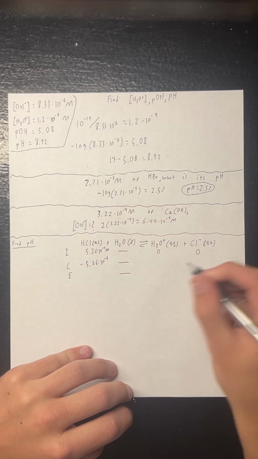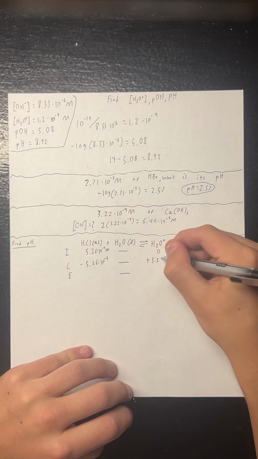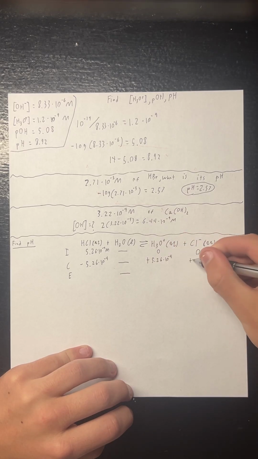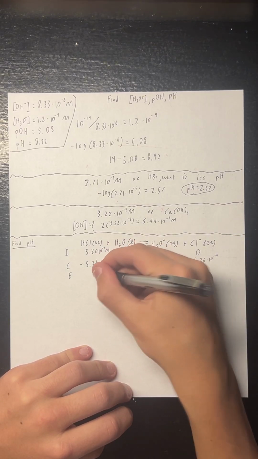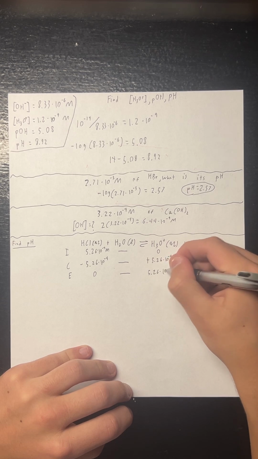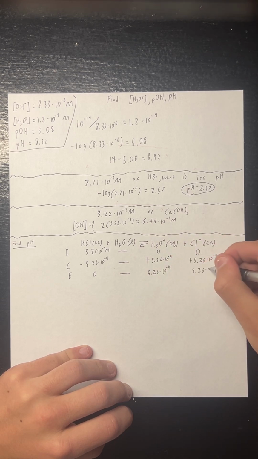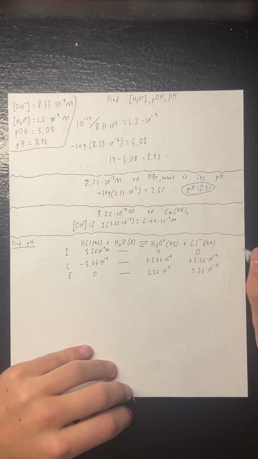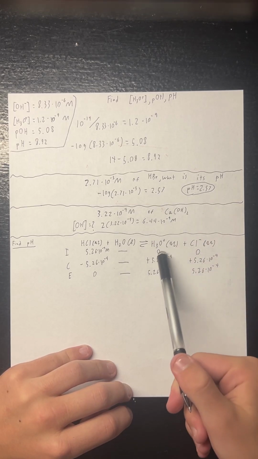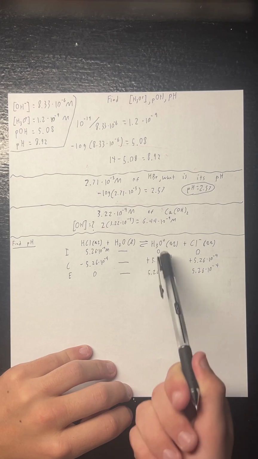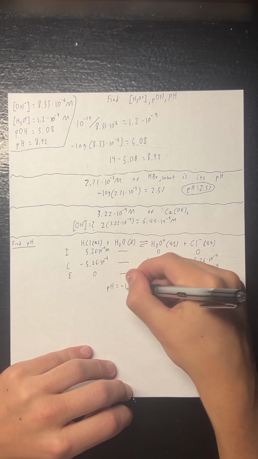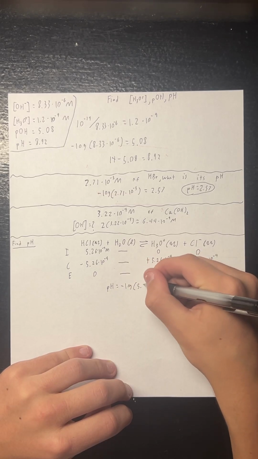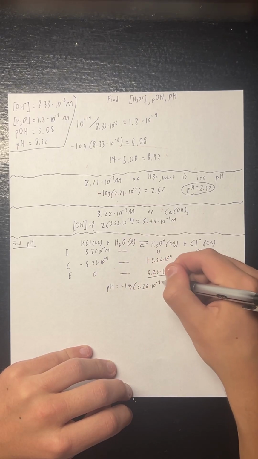This is a dash, this is a dash. And this becomes plus 5.26 times 10 to the negative 4, and the same here, plus 5.26 times 10 to the negative 4. And our equilibrium is, this just becomes 0, this becomes 5.26 times 10 to the negative 4, same here. And once that is done, we can solve for our pH, because to find the pH, it's the negative log of this equilibrium concentration. So pH equals negative log of 5.26 times 10 to the negative 4.